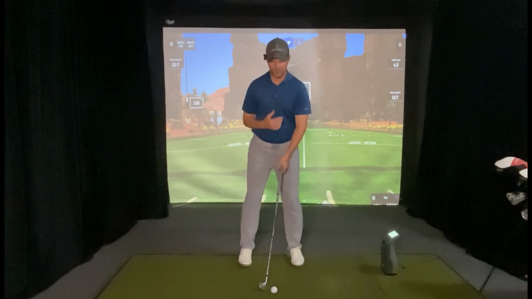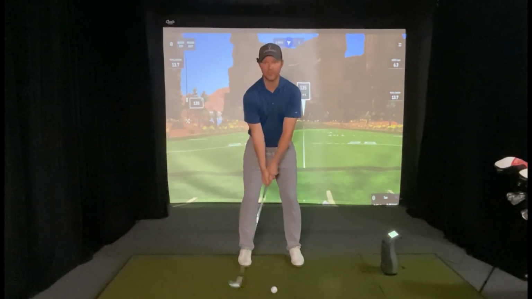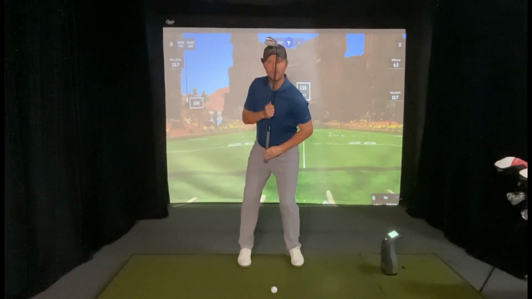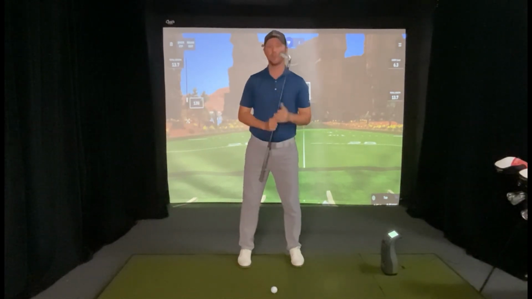And so for players that have a reverse pivot, what they do is they try to keep their head super still, and now their spine remains very vertical or sometimes even angled towards the target. So allow your head to get behind the ball a little bit in your backswing, and you will get rid of that reverse pivot. So those are the three main reasons why you could be doing a reverse pivot in your golf swing. I hope now you understand what a reverse pivot is and why it could be happening.